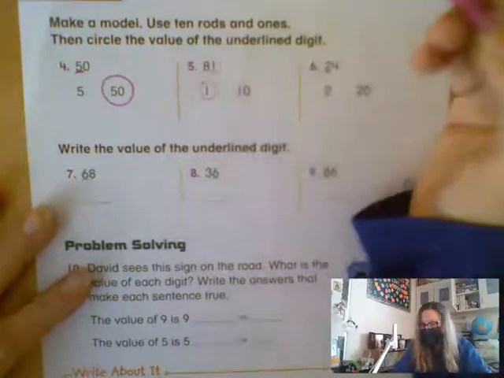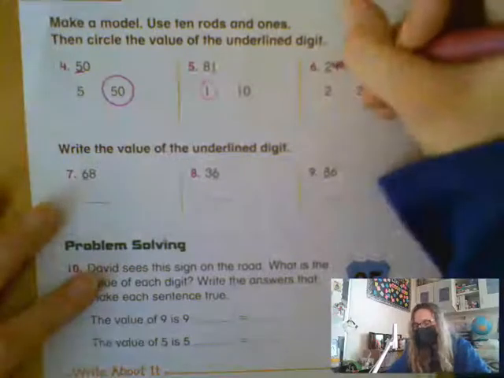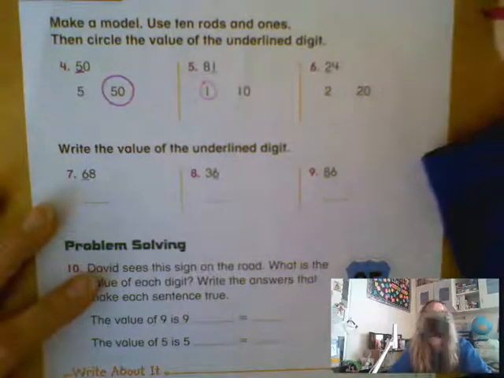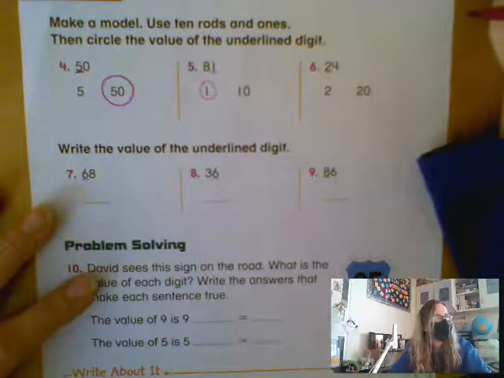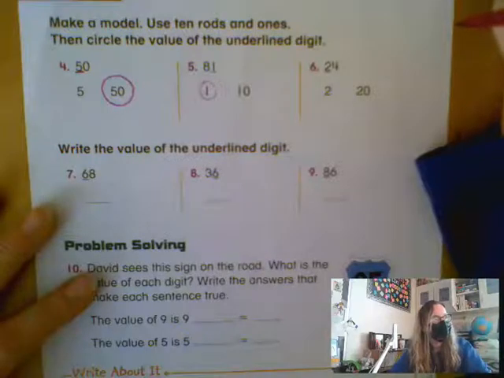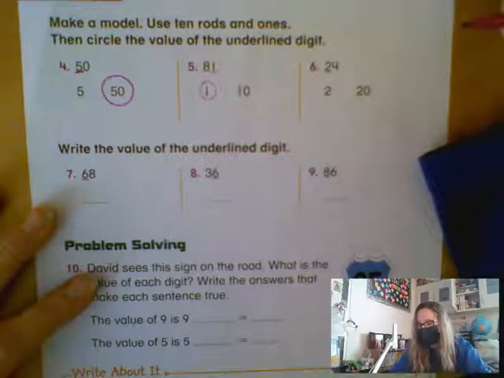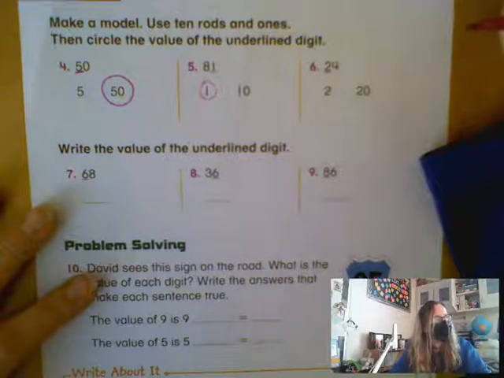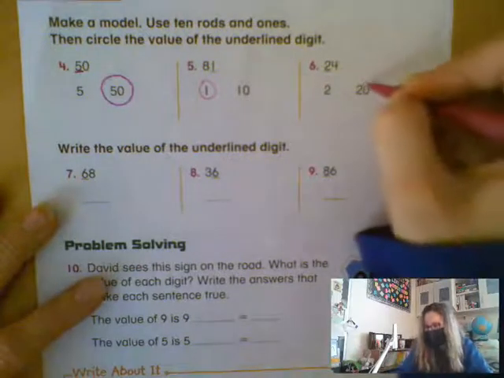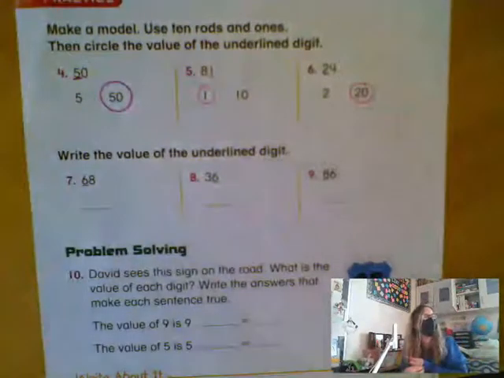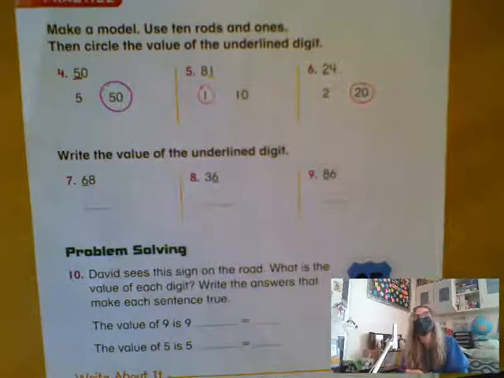Good job. Victoria, how much is the 2 worth in 24? 20. Good job. You almost say the answer when you say the number, right? You say 24, so you know the 2 is worth 20.